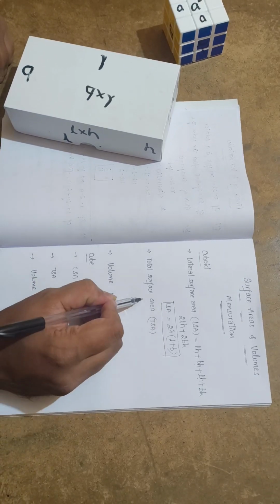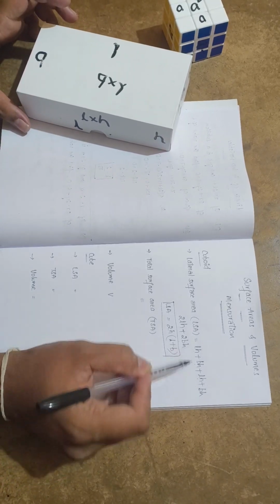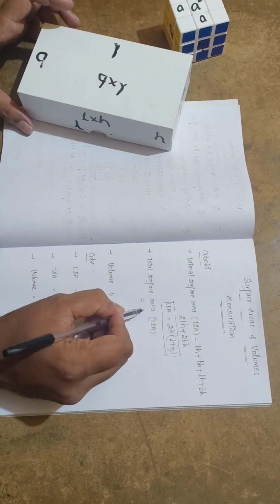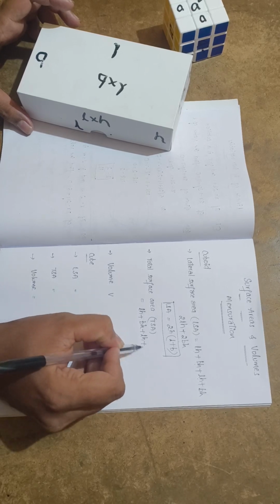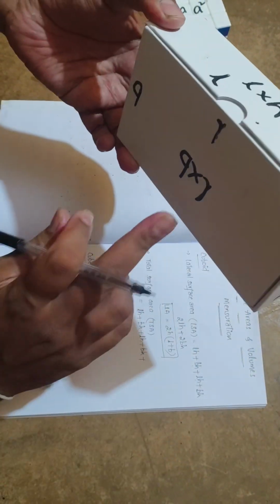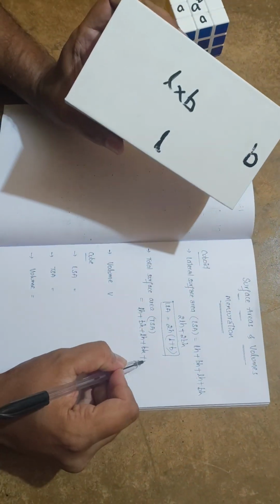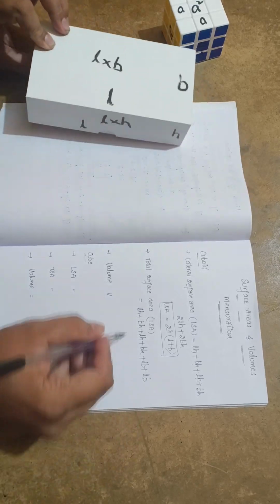Now let us go for TSA. For that, we have already got the lateral surfaces covered, so I'm dropping them as it is. LH plus BH plus LH plus BH. Now for this, we shall add the top and the bottom. See here, we have got the top as L into B, so LB, plus we have got the bottom as L into B again, so LB here.